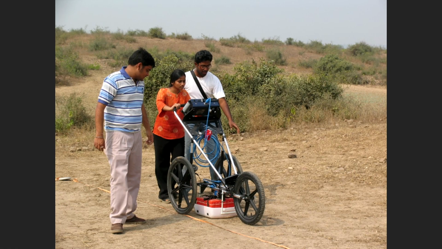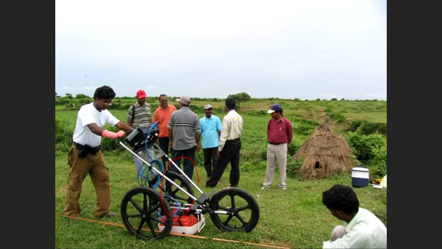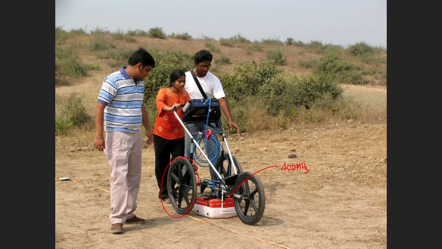So this is an instrument with the 400 megahertz antenna. This is the 400 megahertz antenna we are using, and again as we were talking about, this is the survey wheel. So this is the survey wheel, and the data has been collected over here. This is the model which we are having, SIR 3000.